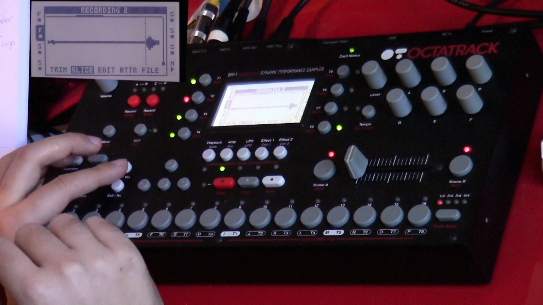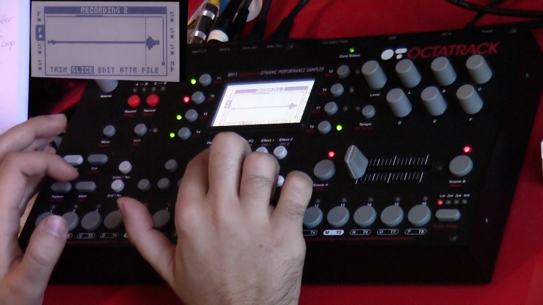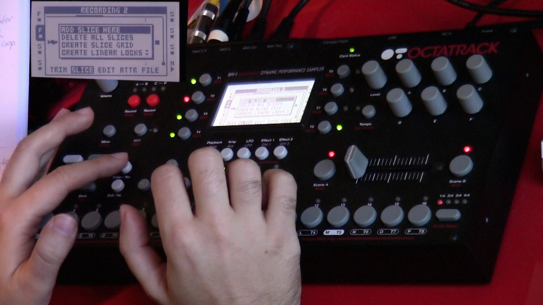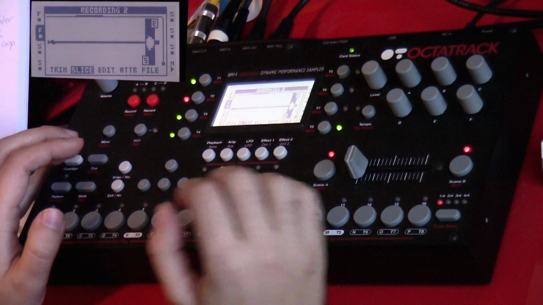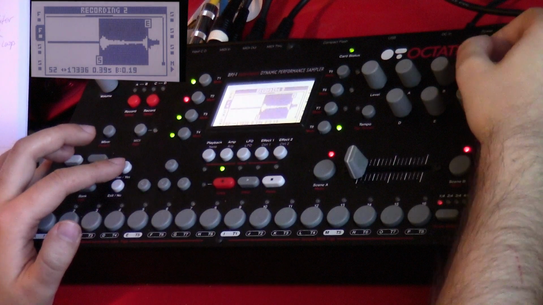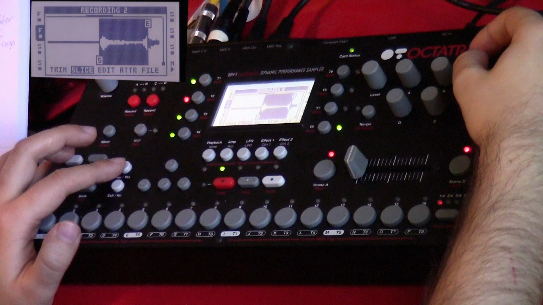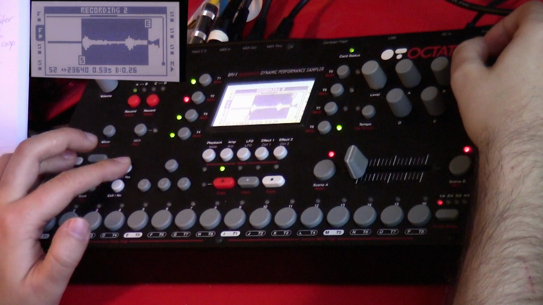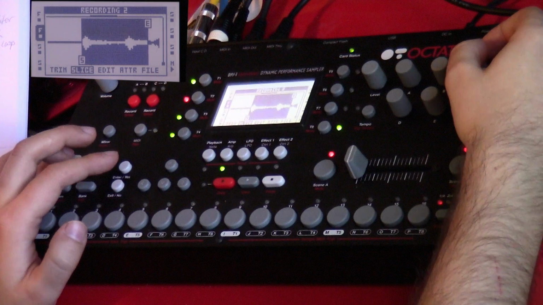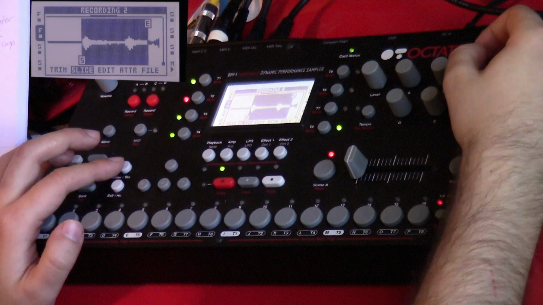So I'm going to place a slice here. Slice, yes. Add slice here, yes. Using C to put the endpoint. And function yes to keep listening and to make sure that this is what I want.